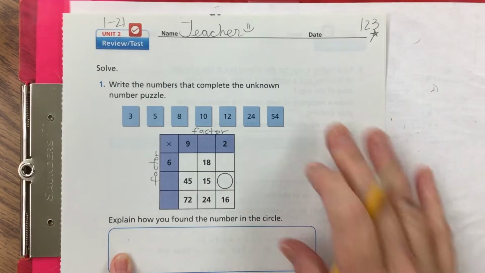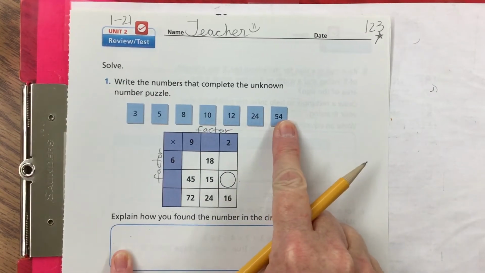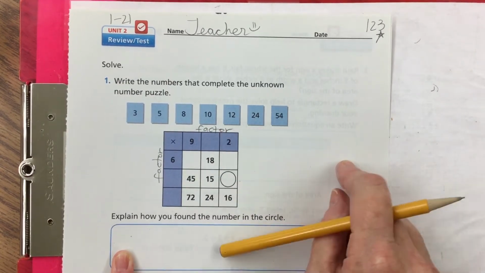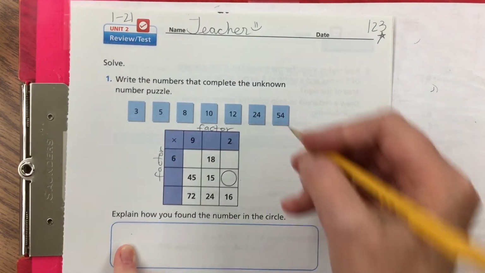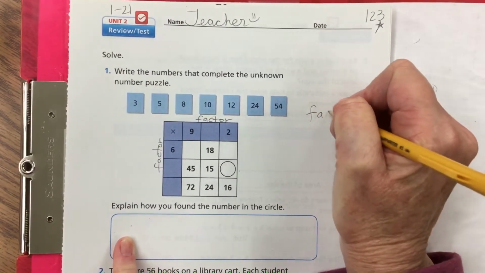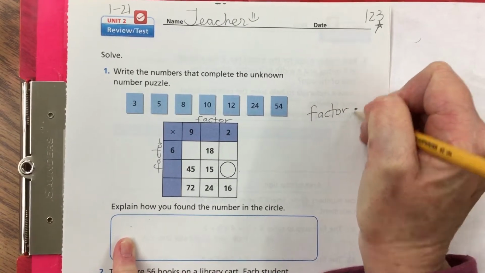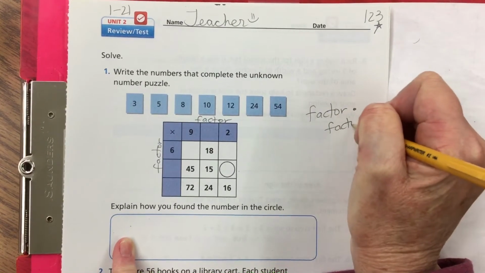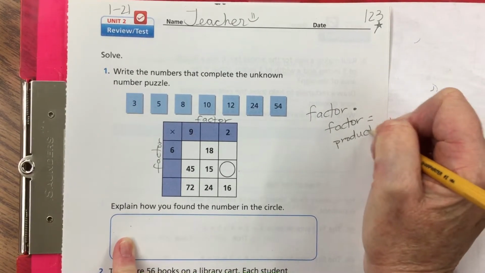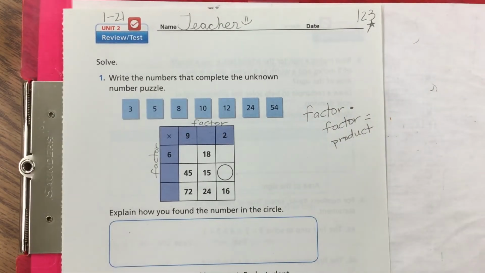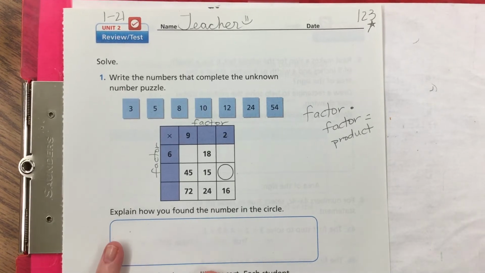So remember, I'm not making you multiply by numbers like 24 and 54 or 12, right? So those would not be the factors. So you have to apply a little bit of common sense here. A factor times a factor equals a product. And you should remember that from making all of the multiplication tables that we make. All right, so let's look here.